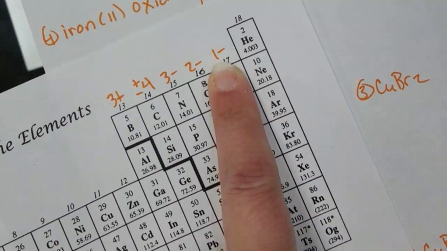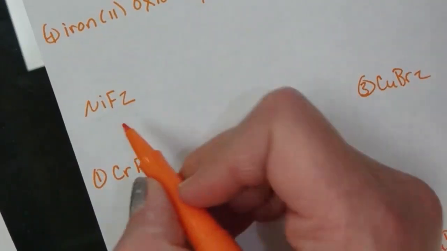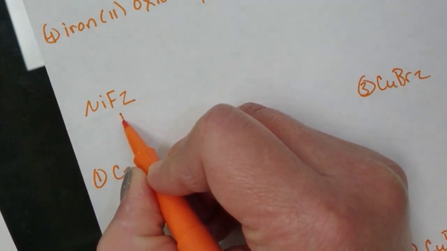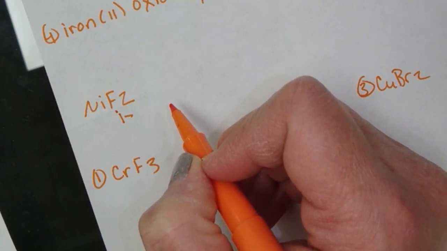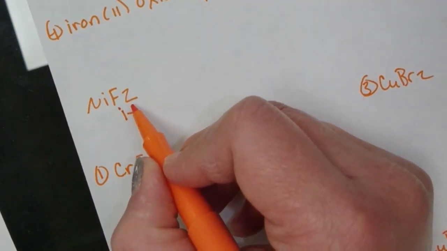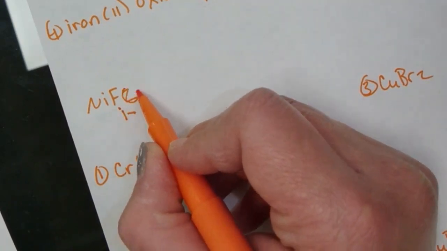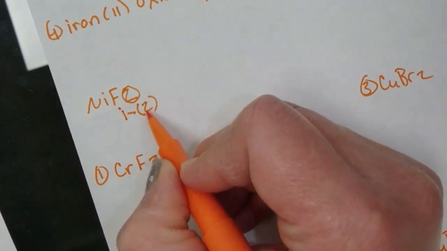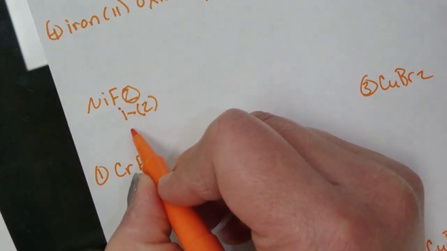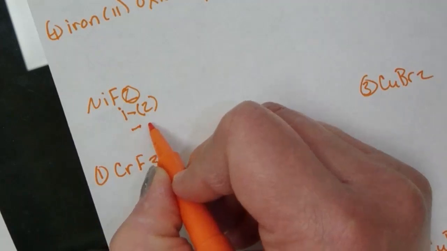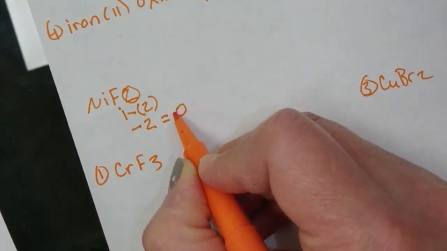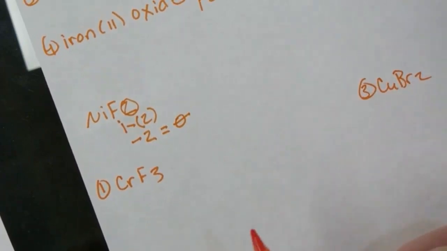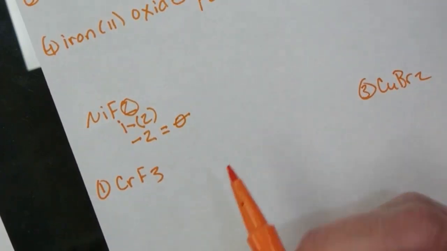Fluorine is a 1 minus. So we are going to always start with what we know, the fixed charge. Fluorine is a 1 minus. And I have 2 fluorines. So 1 minus times 2 is a -2. Now, we've already seen that ionic compounds are made of ions, but overall neutral.